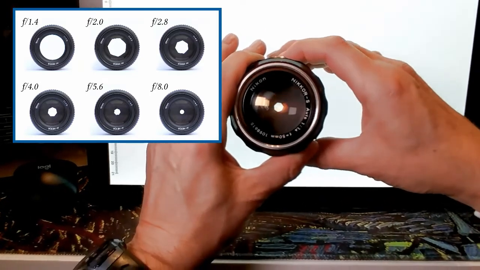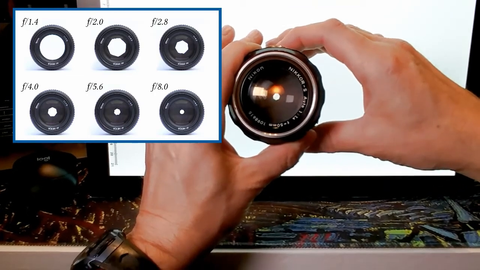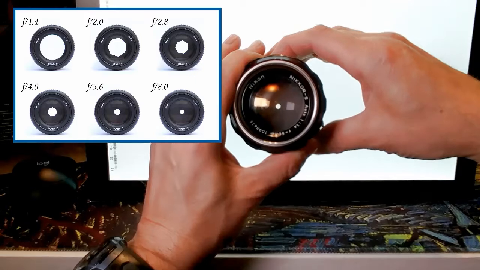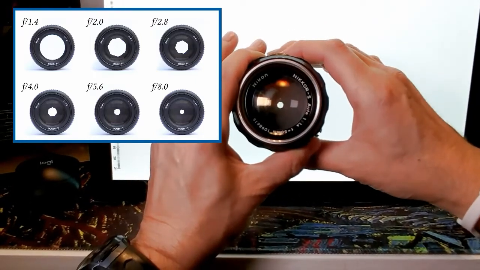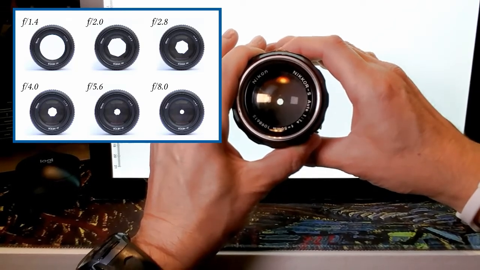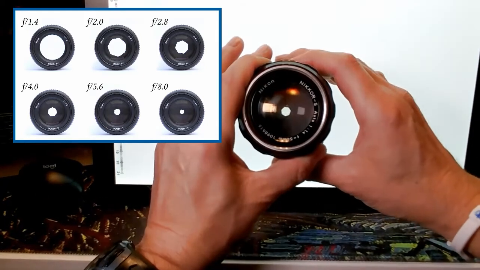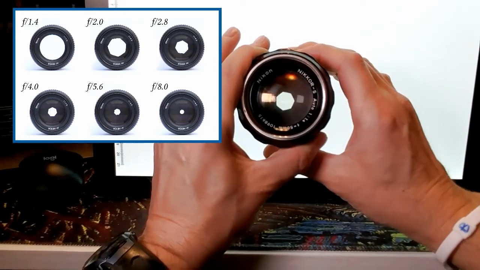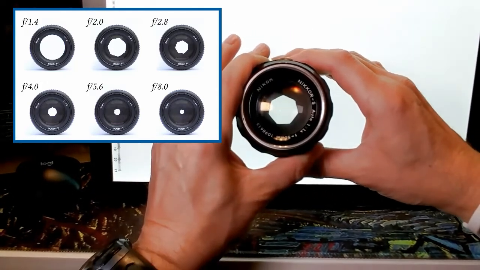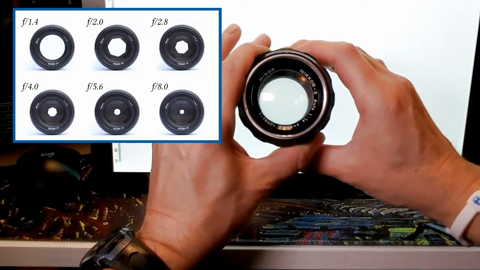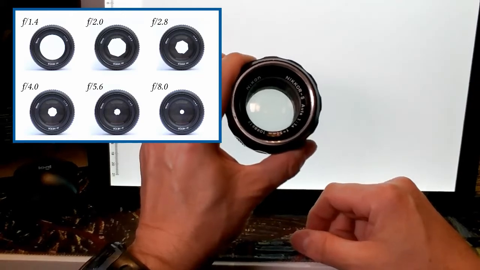Okay? This is referred to as stopping down the lens, taking the aperture opening and making it smaller. This is stopping down. Okay? The opposite of stopping down is when we take a small aperture and make it bigger, we are now opening up the lens. So right now, we're going from f16 to f11, f11 to f8, f8 to f5.6, f5.6 to f4, f4 to f2.8, f2.8 to f2, and then f2 to f1.4. We've opened up the lens.